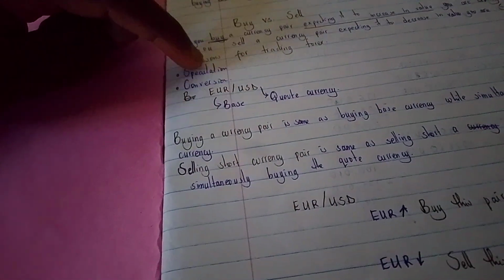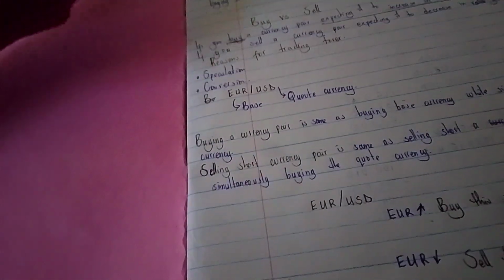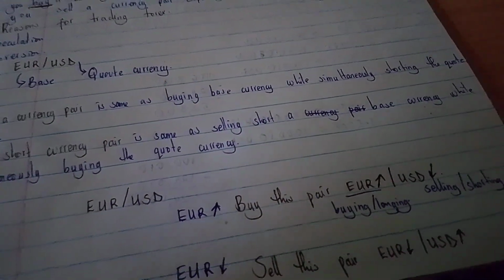Yeah. So there are currency pairs whereby we have this part. The first part is the base currency, and then the second part is the quote currency. They are separated by a slash, and therefore you may find currency pairs like Euro USD, Japanese Yen USD. Yeah, such stuff. Buying a currency pair is similar to buying the base currency while simultaneously shorting the quote currency.